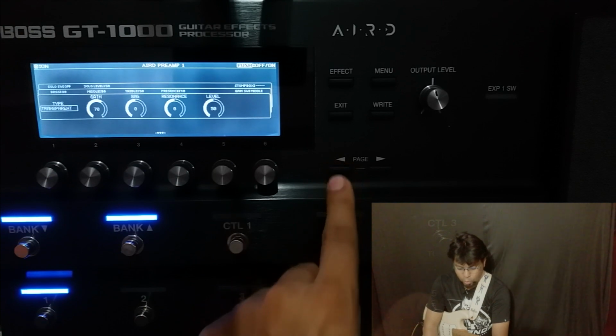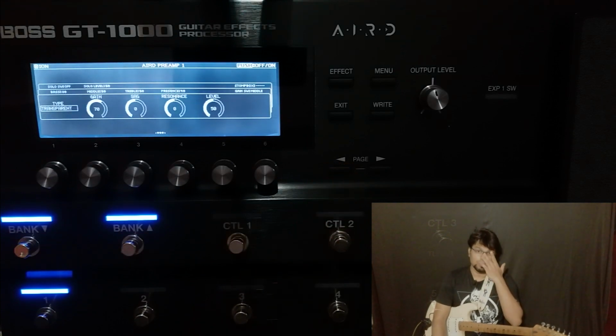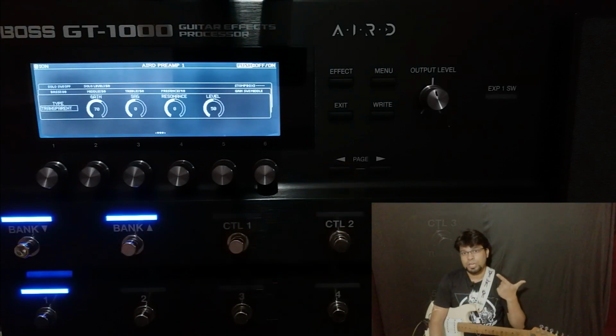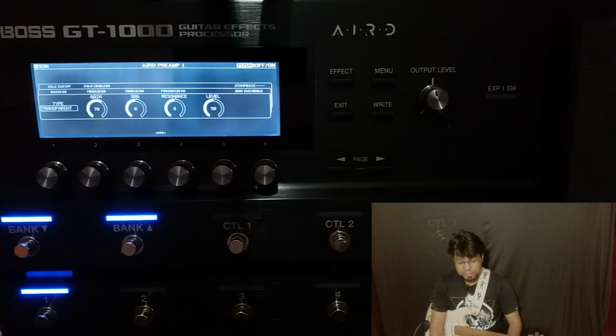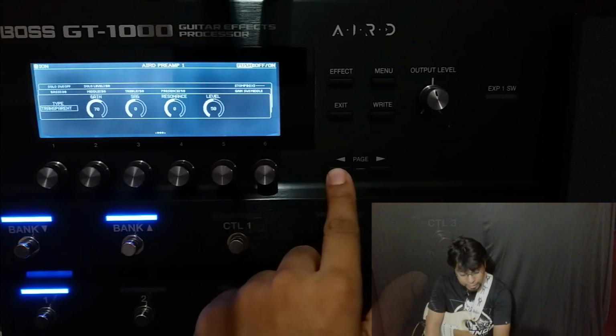Solo switch, all the things that you would normally associate with Boss editing. Solo switch, gain switch, bass, mid, treble, presence, and in this case sag and resonance, and gain naturally.